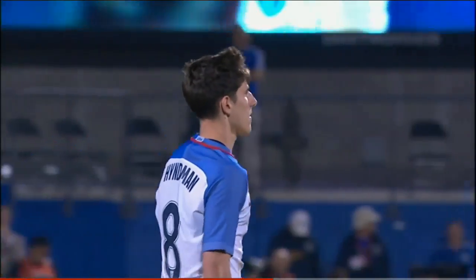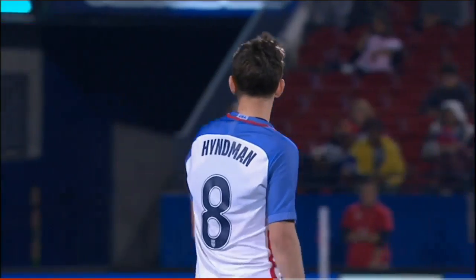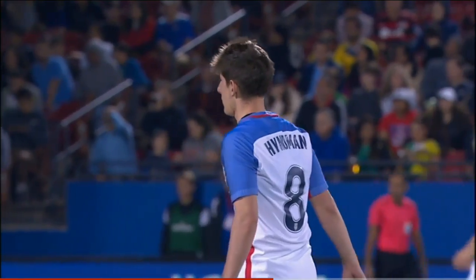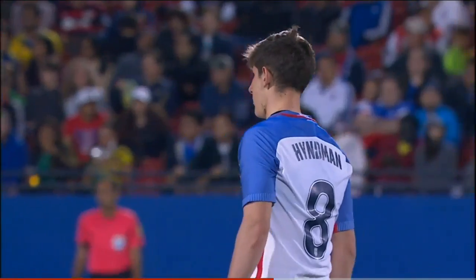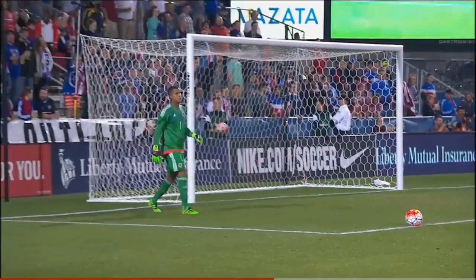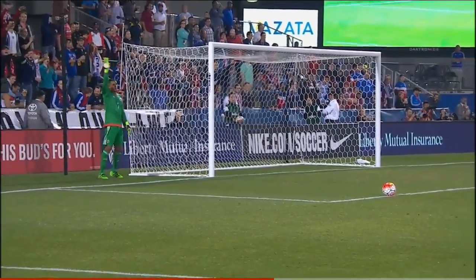Hyman seeing that free kick sail away on the wind. Senior team call up for him as well just after the World Cup in September of 2014. He played in a win in the Czech Republic, hasn't played since for Jürgen Klinsmann and the full national team.